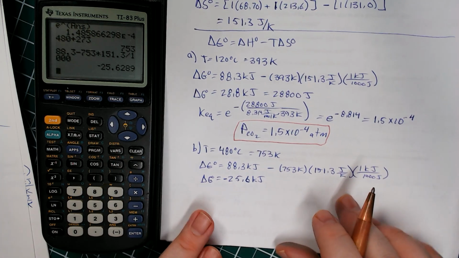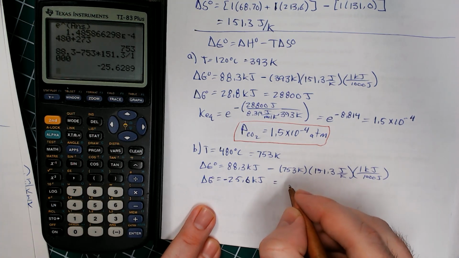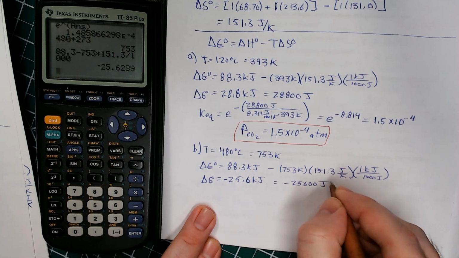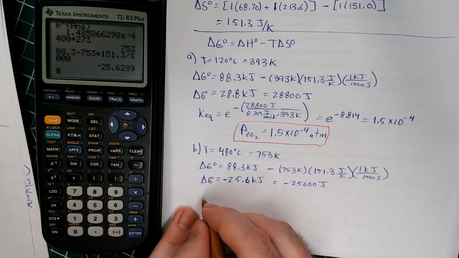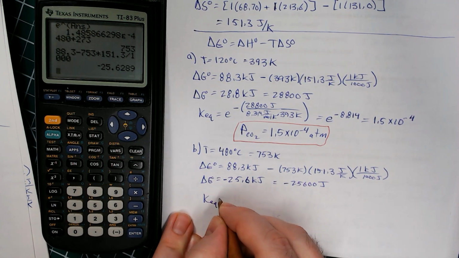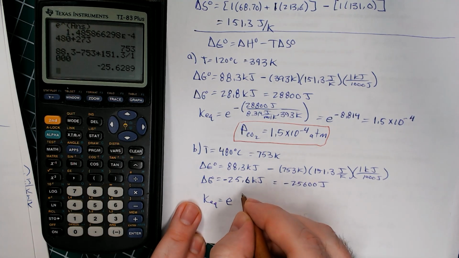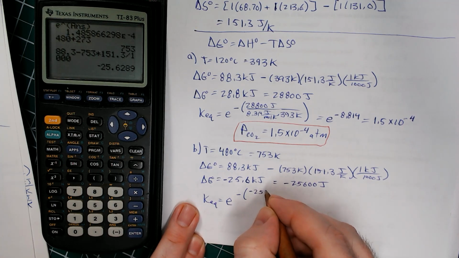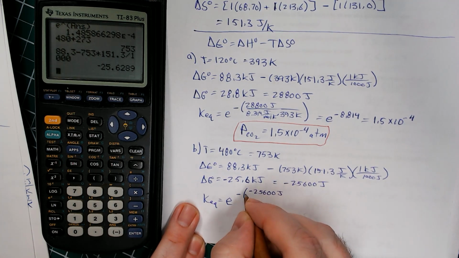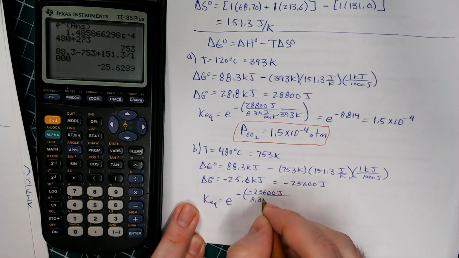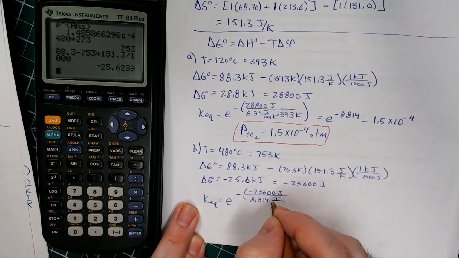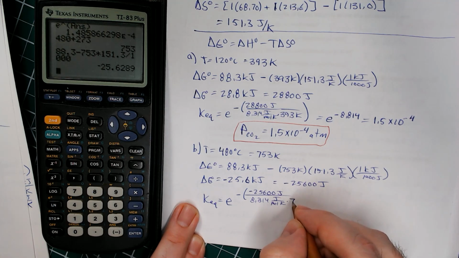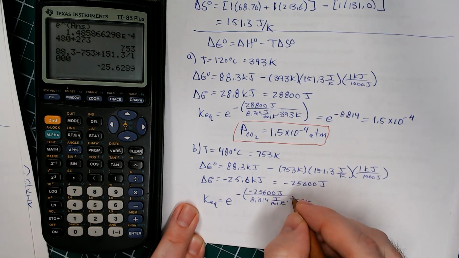Now that we've got that, I'm going to go ahead and write that as joules as well. So negative 25,600 joules. So our KEQ is equal to e to the negative negative 25,600 joules over 8.314 joules per mole Kelvin. And our temperature is 753 Kelvin.